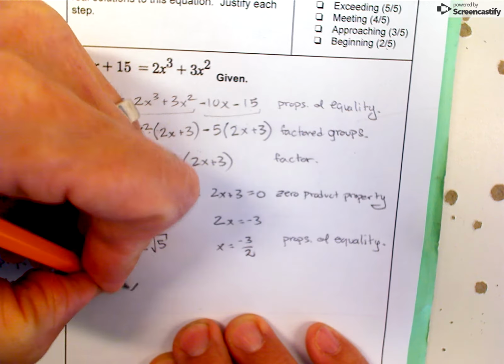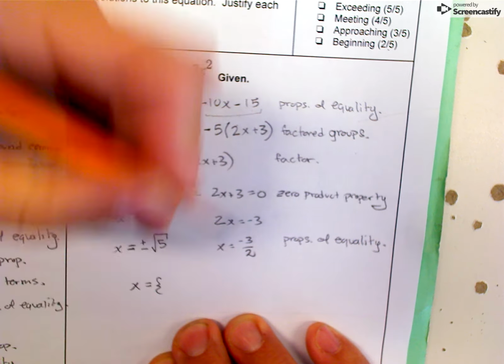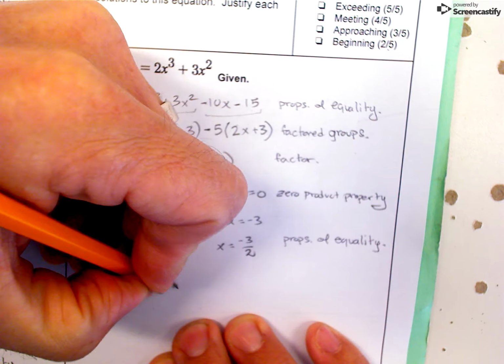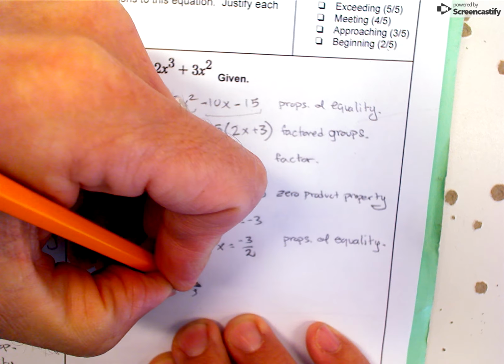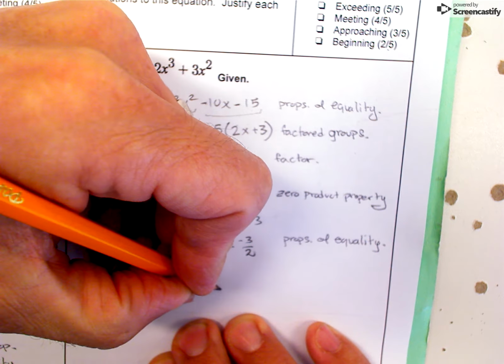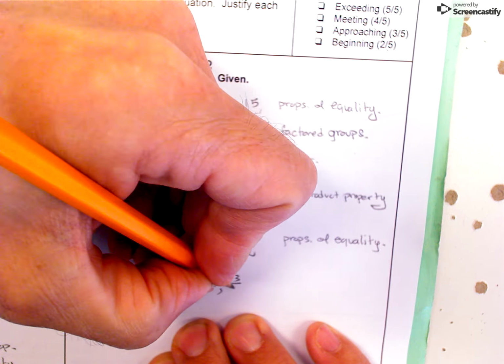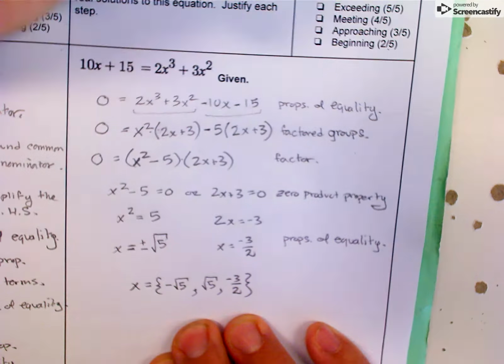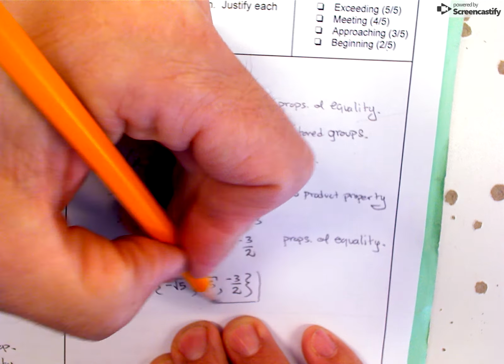So maybe to finish up, I will just write all my solutions for x using set notation. And there it is.